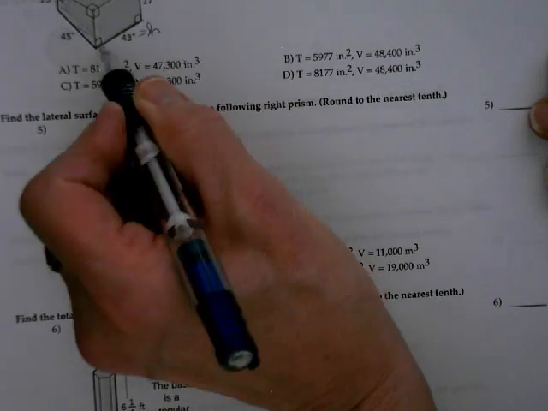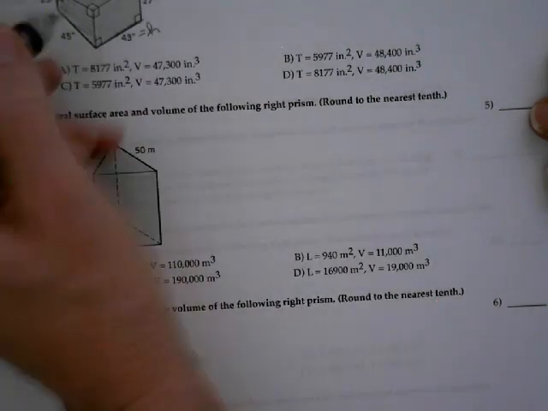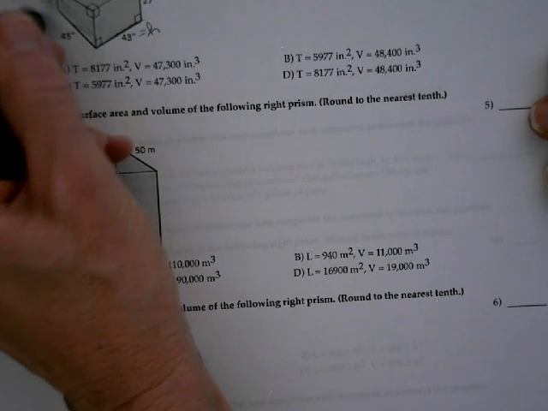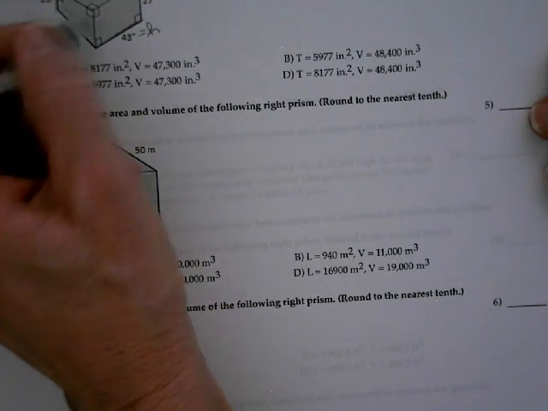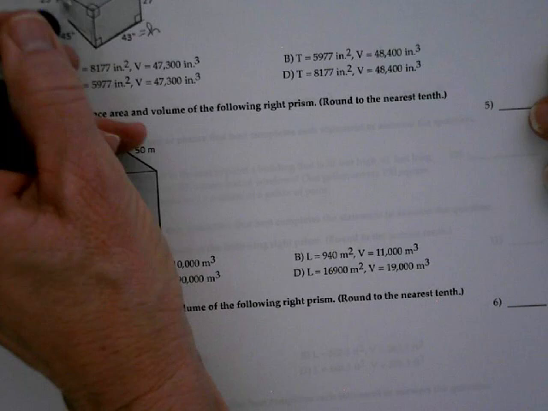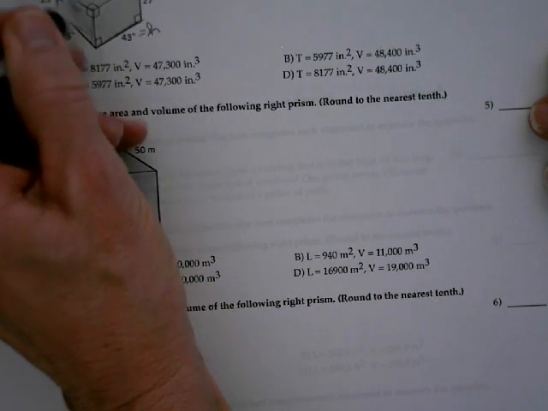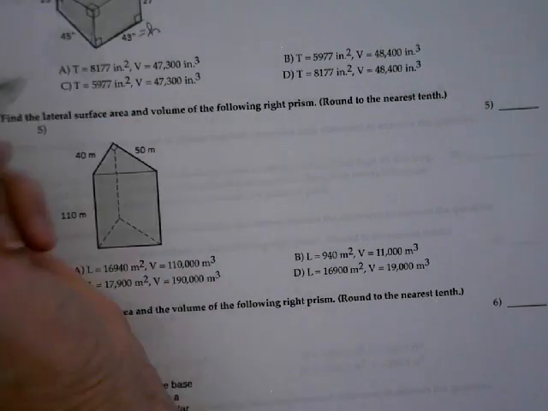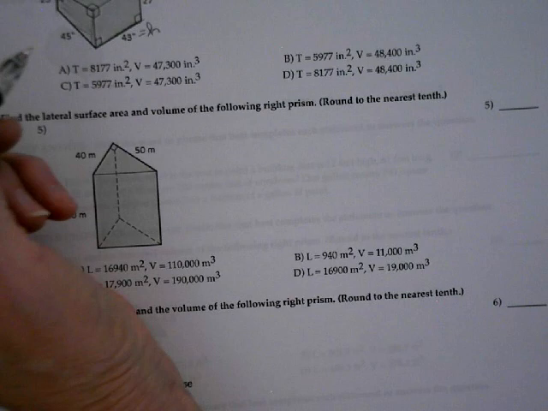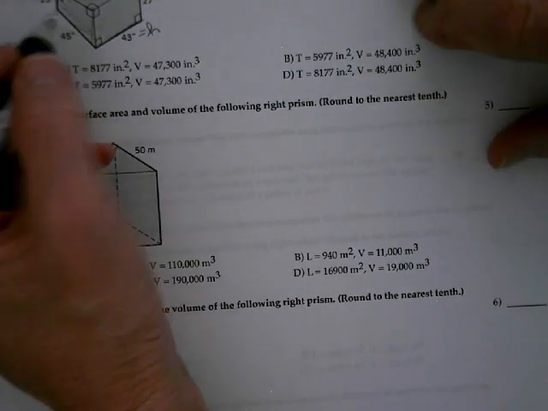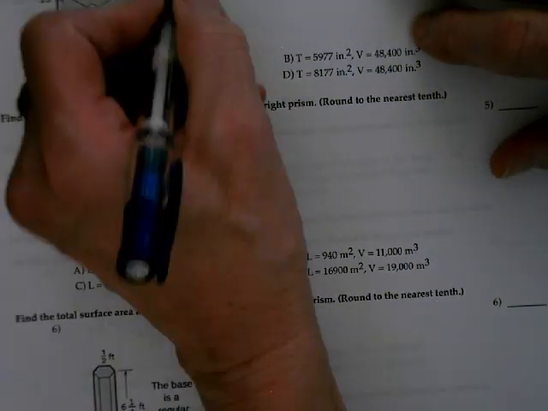And then the height would be the difference between the two bases. The height of this trapezoid is the perpendicular line, the difference between these two bases of the trapezoid. So from here to here, it's 44.